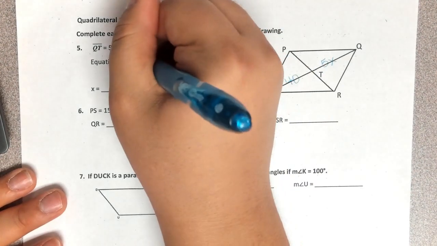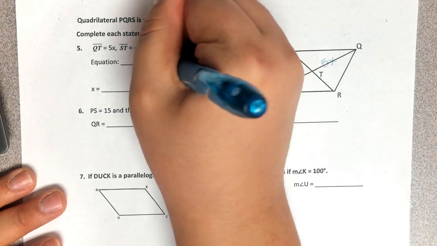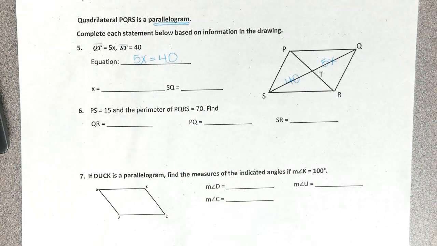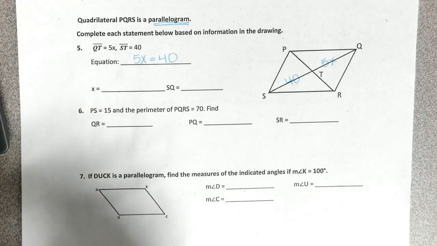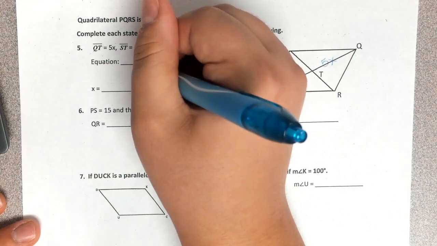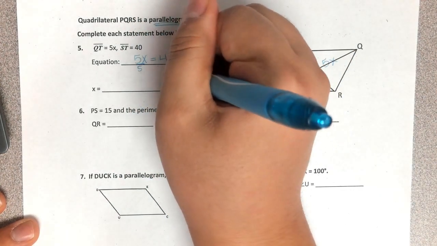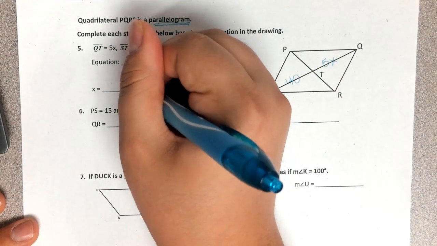I like to switch it around. You're not wrong. But I like to write 5x equals 40. They are equal to each other. Write this down, please. How do I get x by itself? And what's 40 divided by 5? 8.